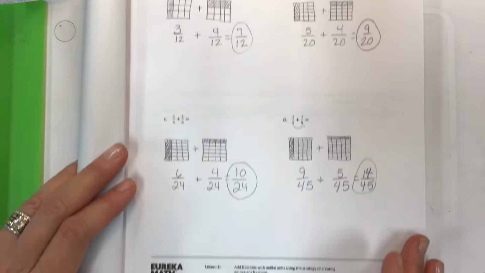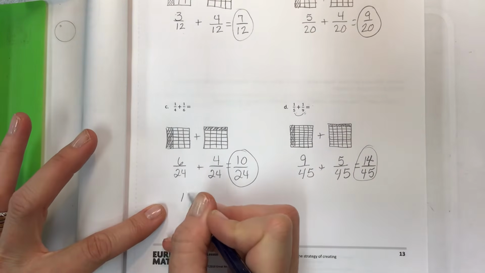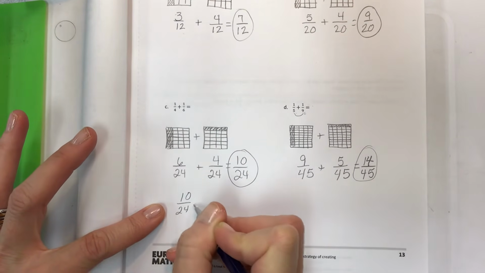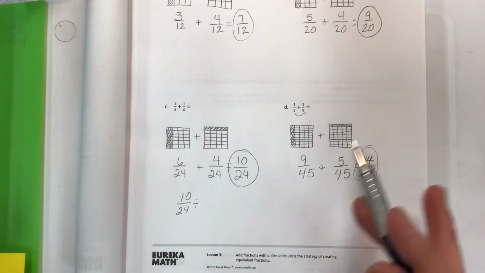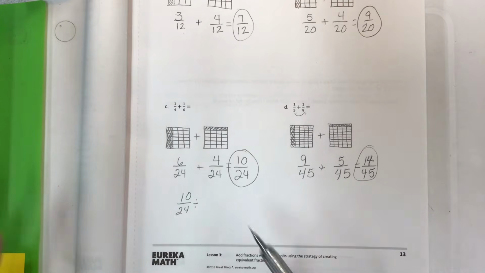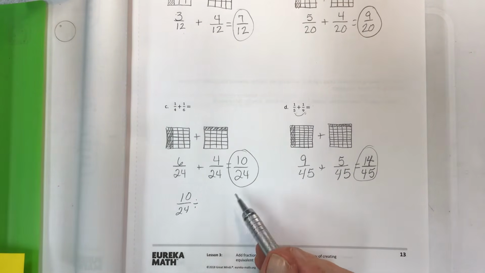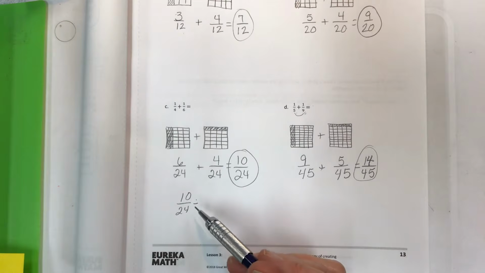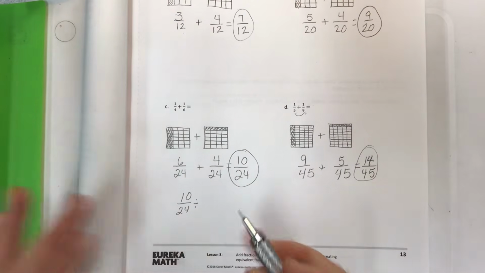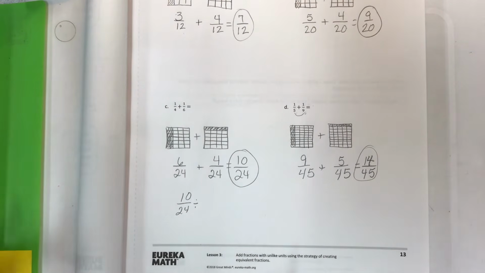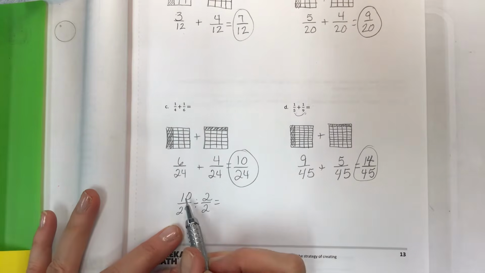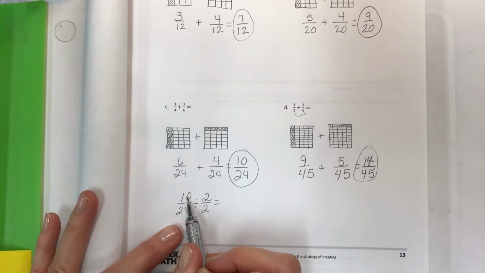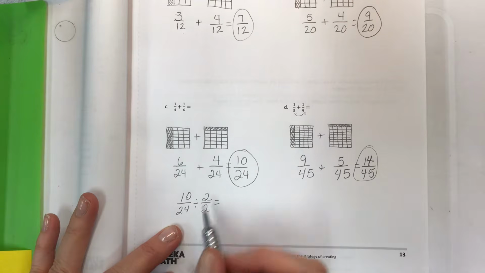Okay, so for your simplified answer, we're going to take our 10/24ths. And we're going to look for ways to simplify and divide because you can. The others you can't, so we're okay leaving those. But today on C, 10/24ths can be simplified. How do I know it can be simplified? Because you divide by a number that you can count to evenly and that will go into both. So I'm going to use, say, a 2. Because I can skip count by 2 and get 10, and I can skip count by 2 and get 24.